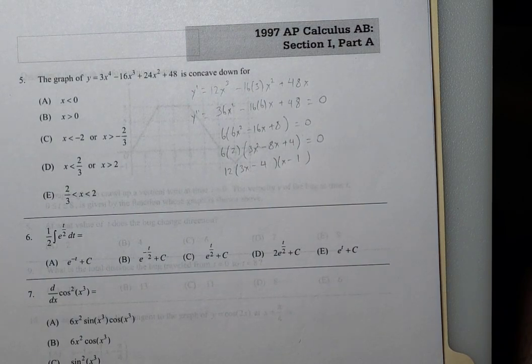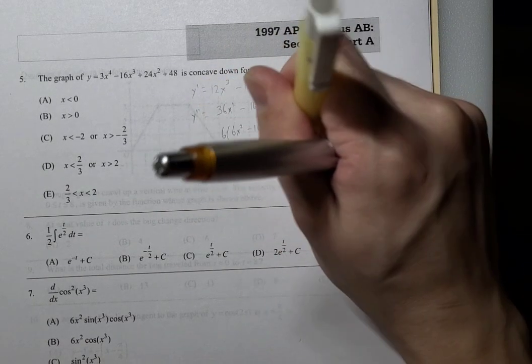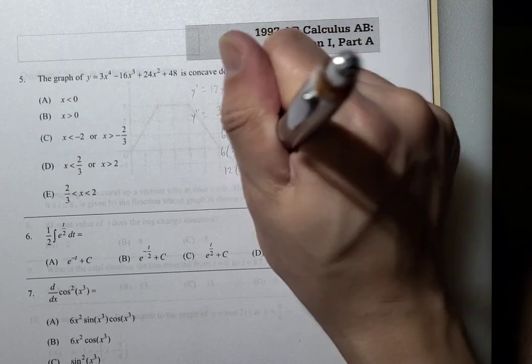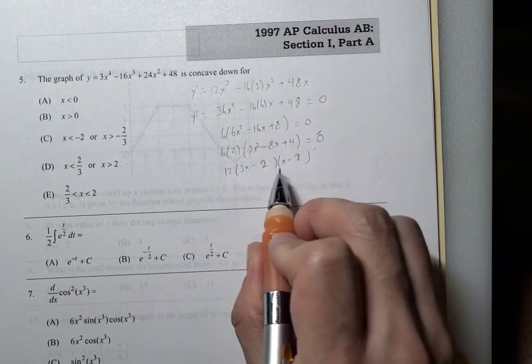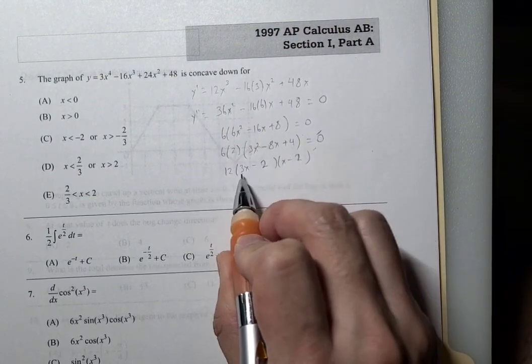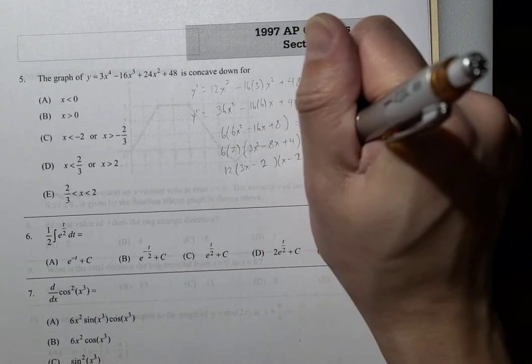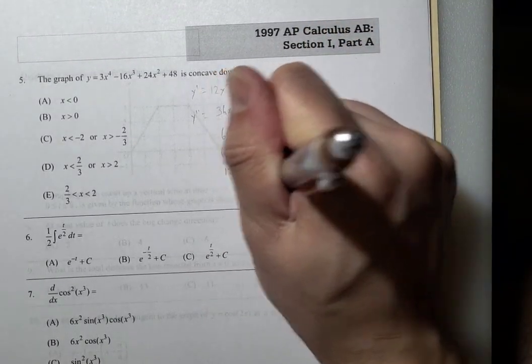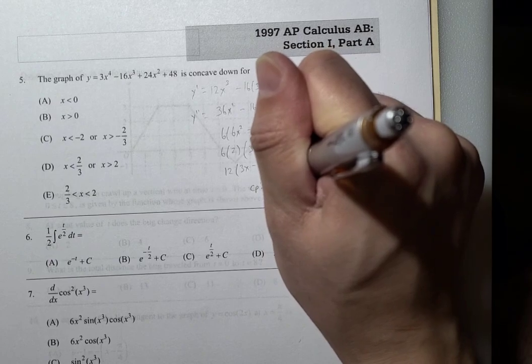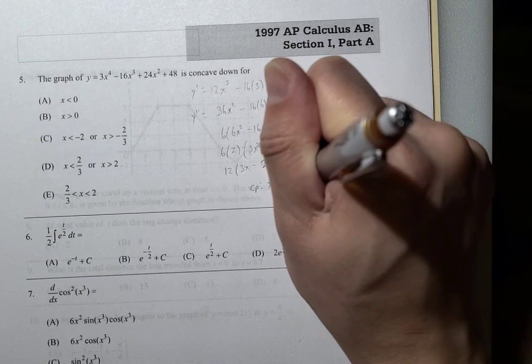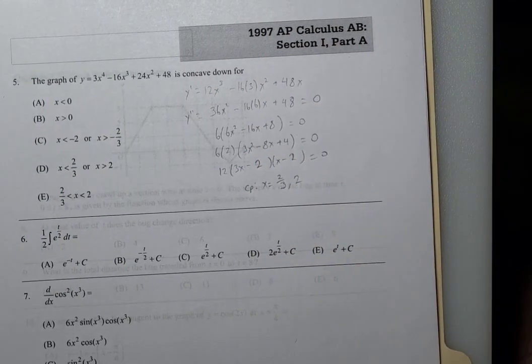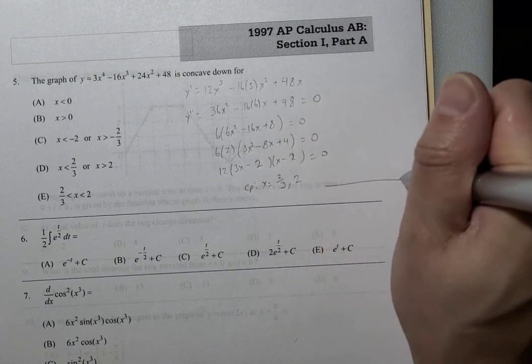That doesn't look right. So it'll be 2 and 2, because multiply that we get 4 plus 4. We got minus 6 and minus 2. Okay, there we go. So our critical points are x is 2/3 and 2. So we do our second derivative test.